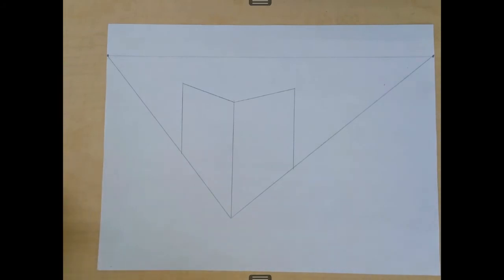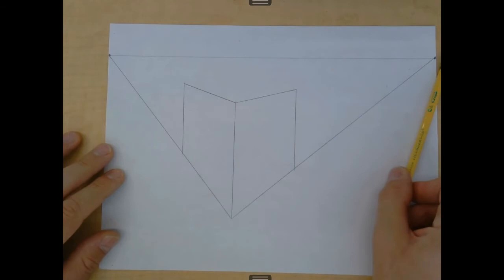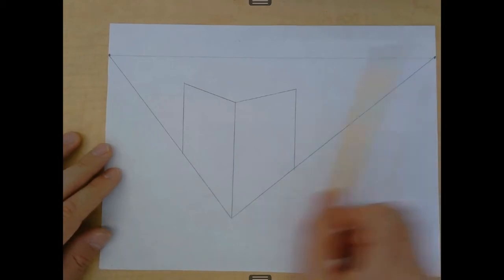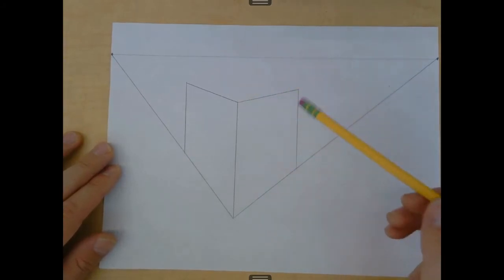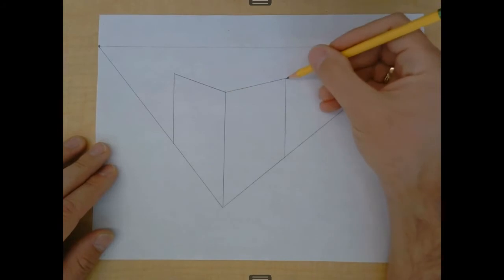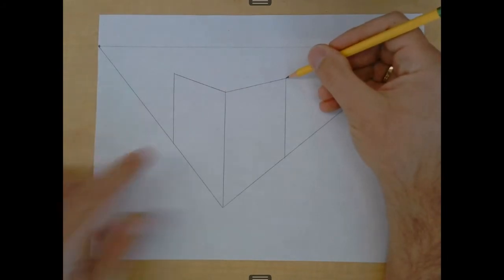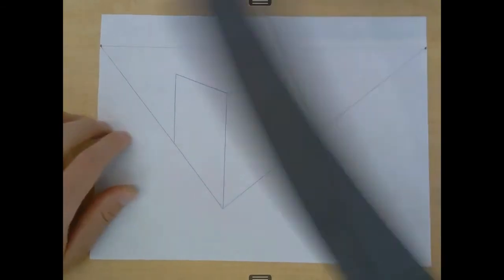So now's where I'm going to break a rule. Okay, I've been telling you guys, if it's on the right side of the building, it goes to the right vanishing point, and the left side, same thing. When we're drawing the top of the building, we're going to do the opposite of that. So we're going to break that rule that I've been telling you. So from the right side of my building, I'm going to then go to the left vanishing point for the roof. Okay, so I'm going to line this up.